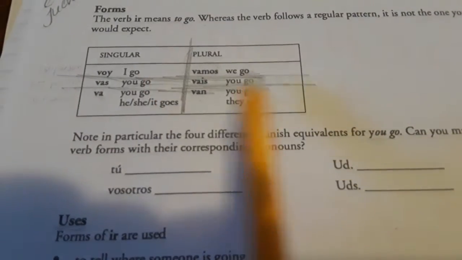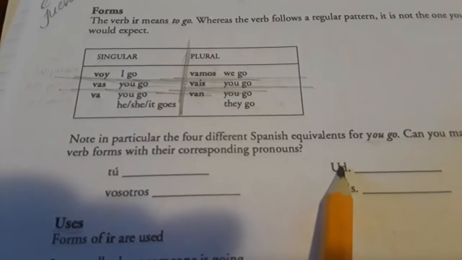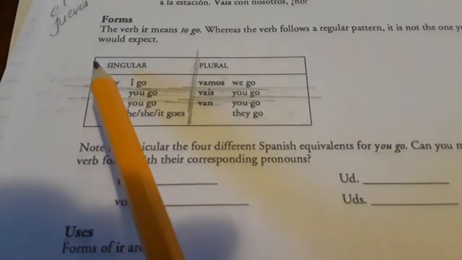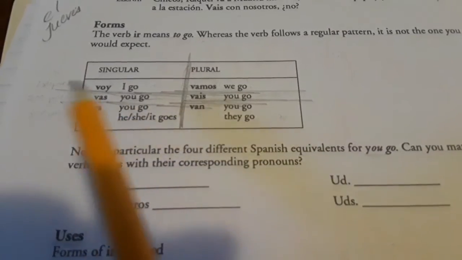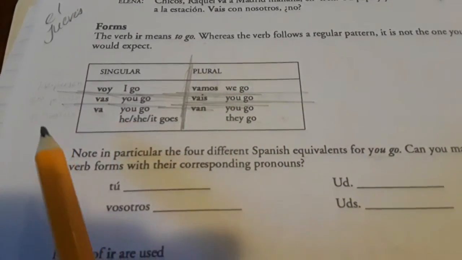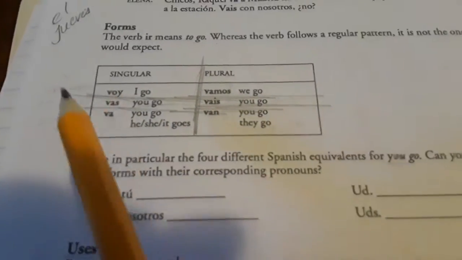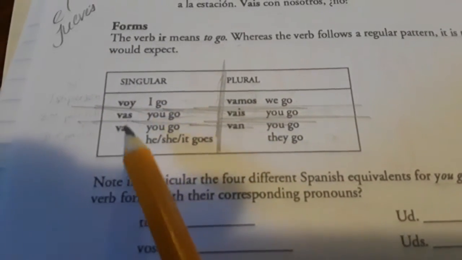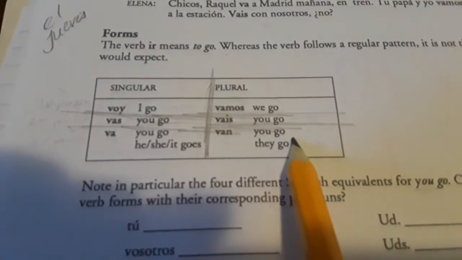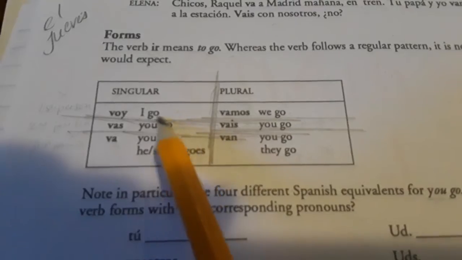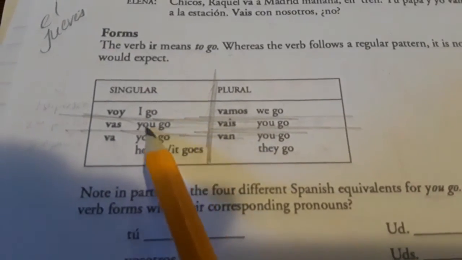Vosotros, where would vosotros be? Usted, where would that be in this chart? In other words, first person singular, first person plural, second person singular, second person plural, third person singular, third person plural. And remember, each of these are conjugated and they mean I go, you go, you go.